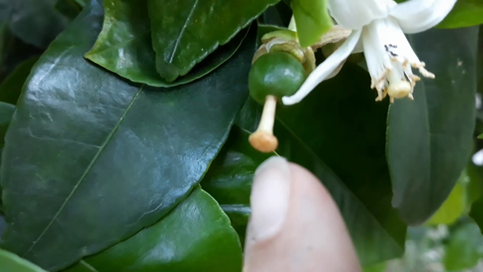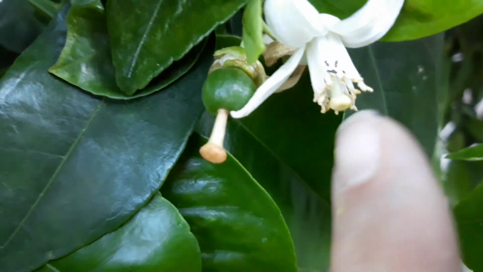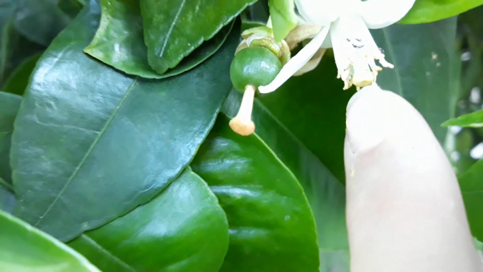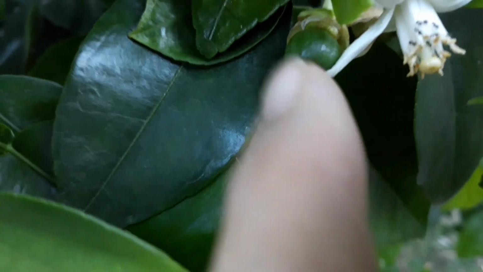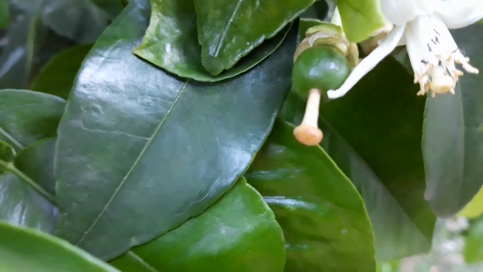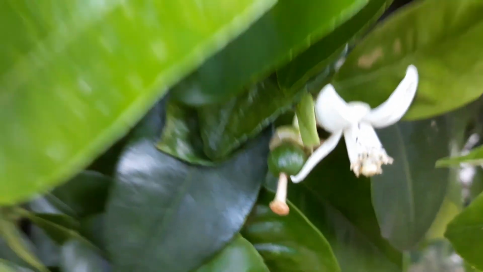So here's what is left right there. That yellow stick looking thing is that right there where the pollen needs to go. So this guy's been pollinated because back here is the baby grapefruit. Look at that. Isn't that neat? Let's see what else we have in our backyard.